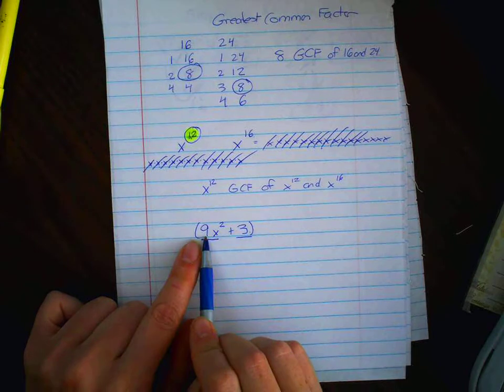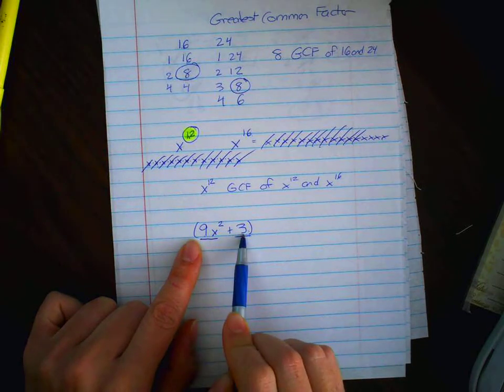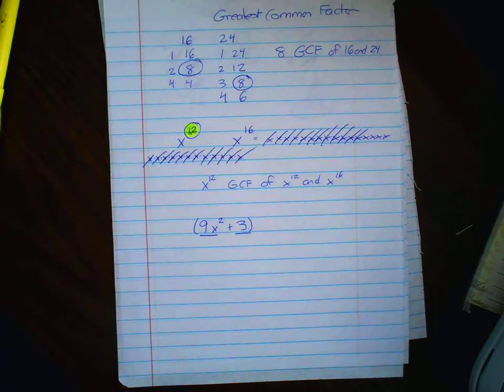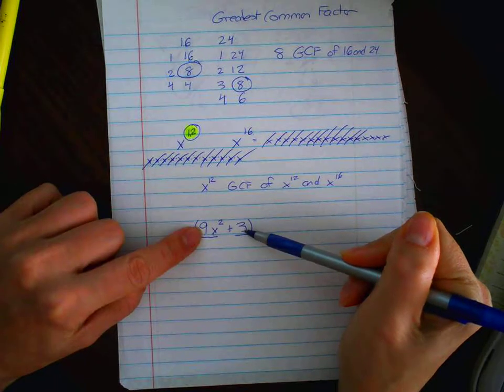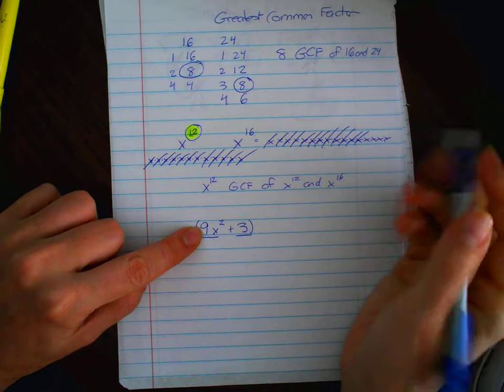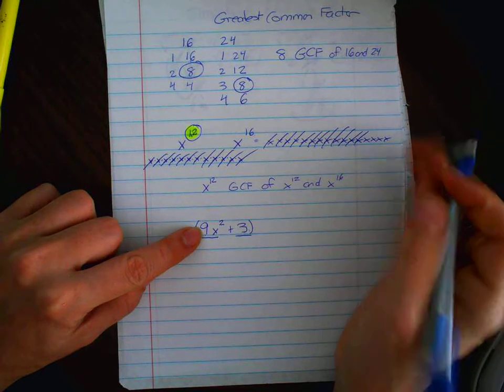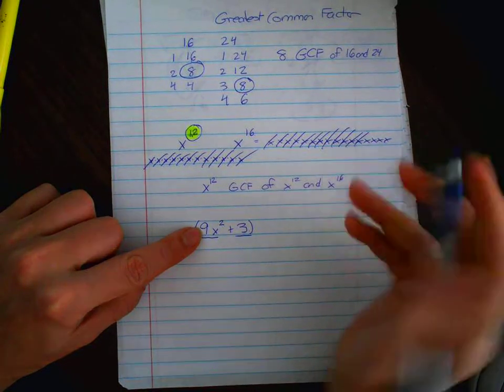But I do have these two numbers here, 9 and 3. The best thing to do if you're looking for a number GCF is start by testing the smallest number that you have. My small number is 3. So let's see, can I divide 9 by 3? Yes, that's my GCF. A lot of the times your smallest number ends up being your GCF. Not all the time, but a lot of times.